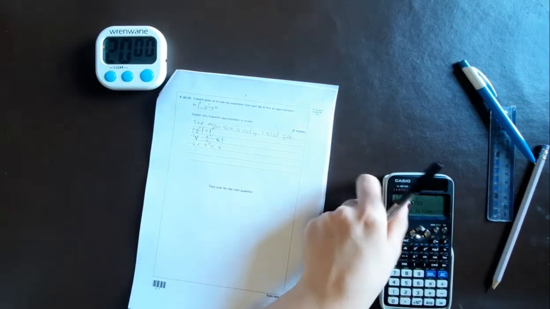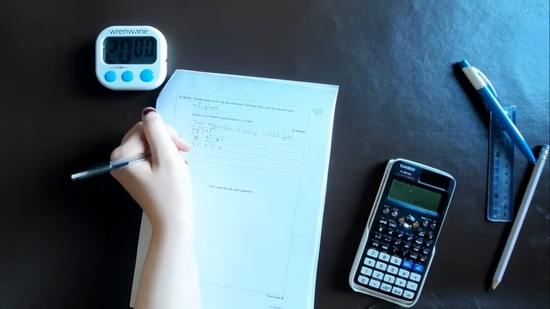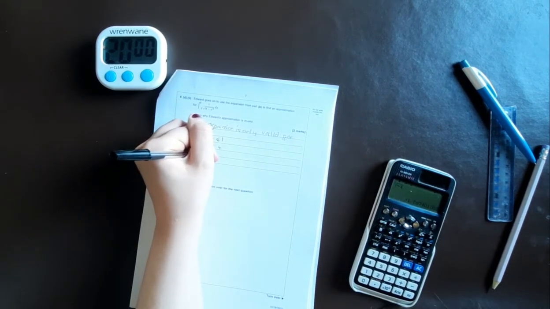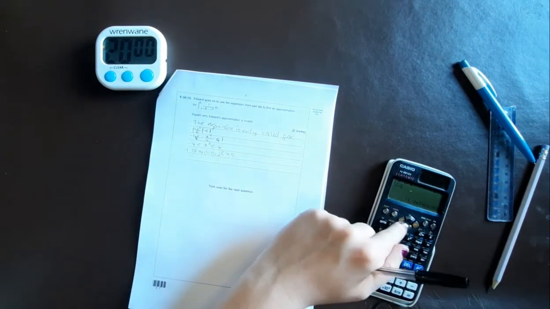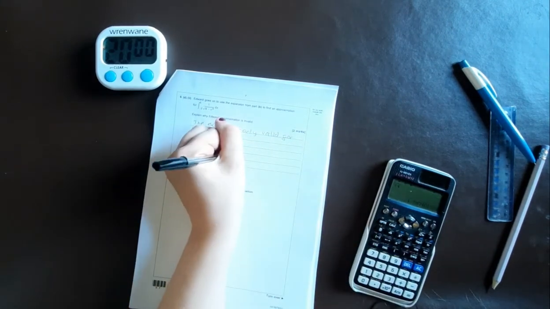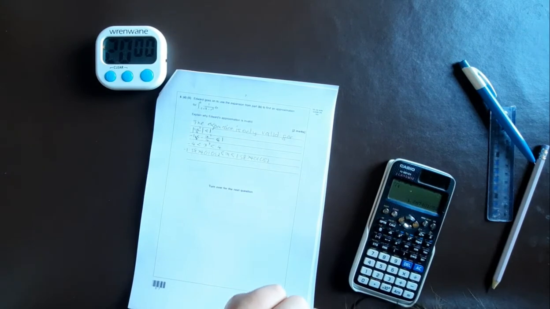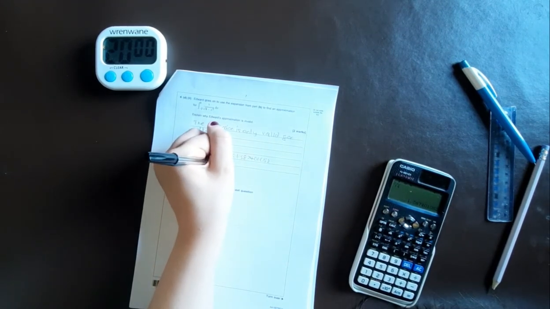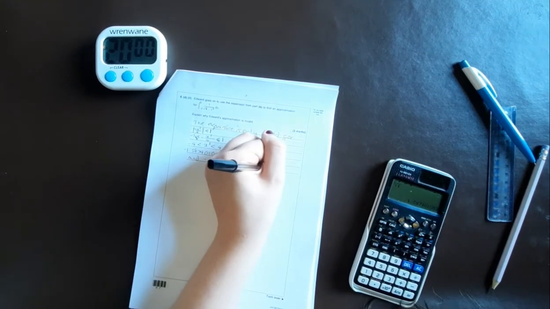And then the cube root of minus 4 is minus 1.587401052, and 1.587401052, and minus 2 is outside of this range.